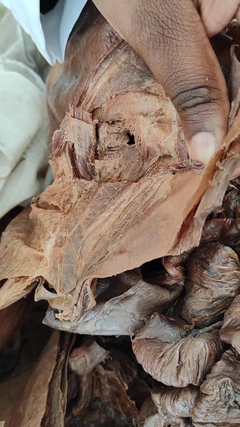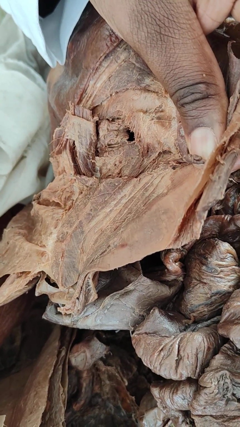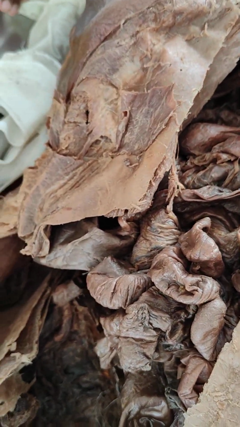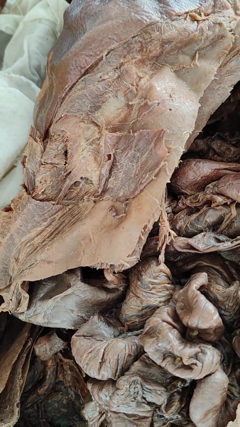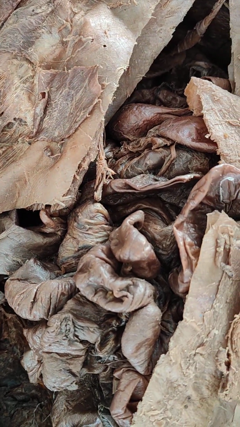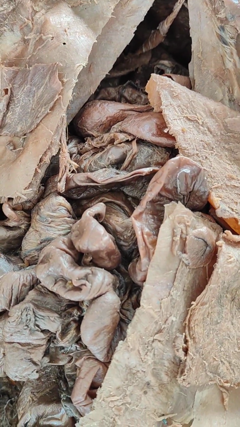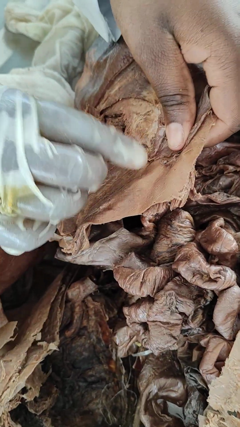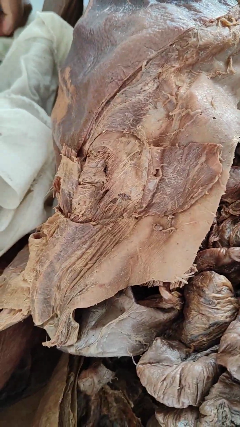So after the transverse abdominis fascia, what can you see? Peritoneum. Right. So what does the peritoneum consist of? Cell, matrix, fibers, and mesothelial cell. So obviously, if this is not there, you can see the fibers.